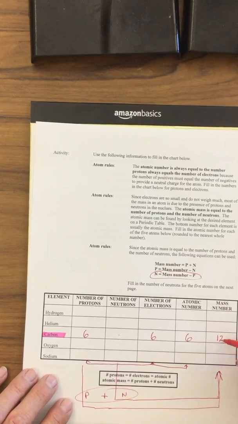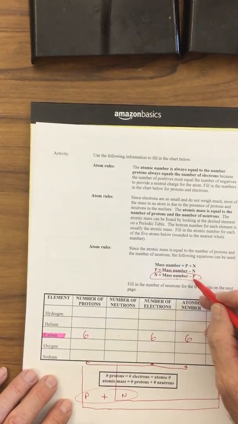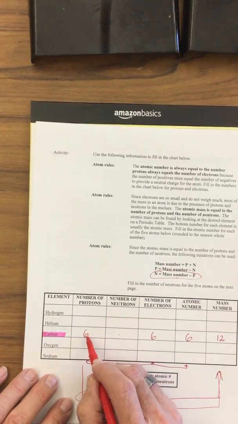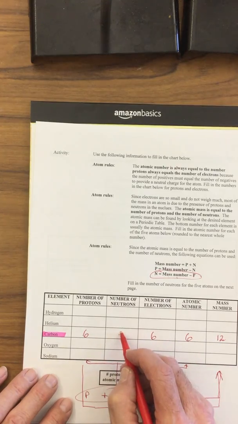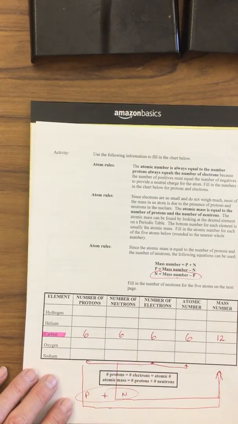The mass of carbon is 12. Number of protons is 6. 6 plus what equals 12? 6 plus 6 is equal to 12.